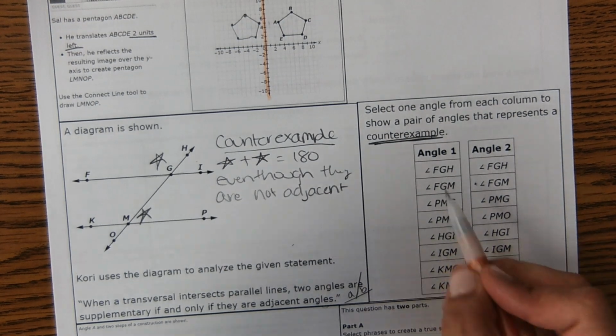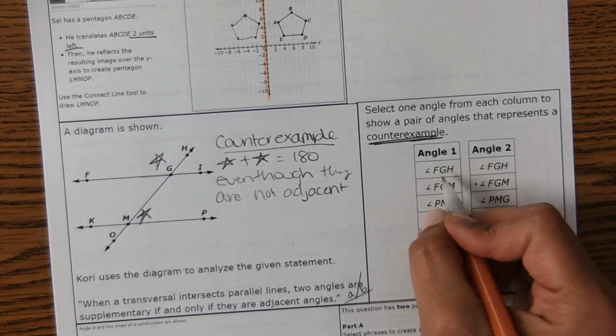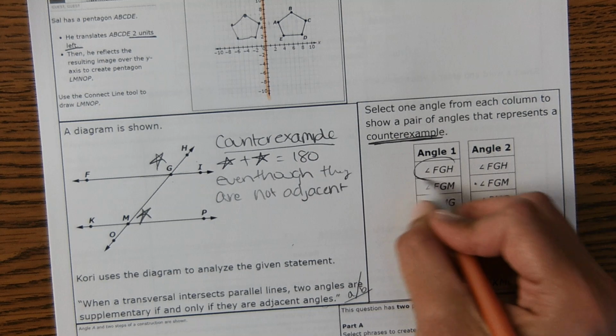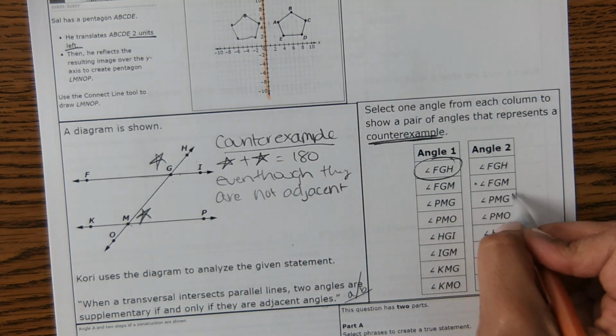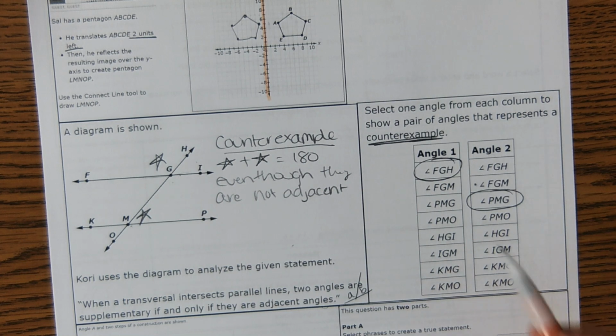Okay, and then over here you would have to click the ones, let's see, FGH, and here GMP, PMG. Okay. And obviously that's not the only correct answer, it's just one, and that's what it says. Select one.